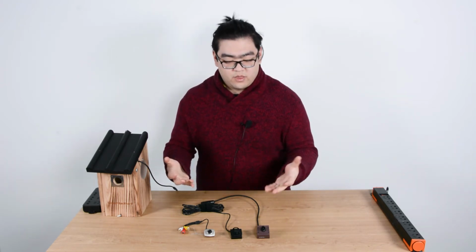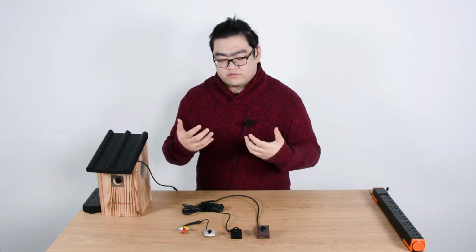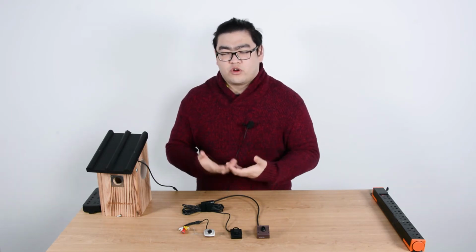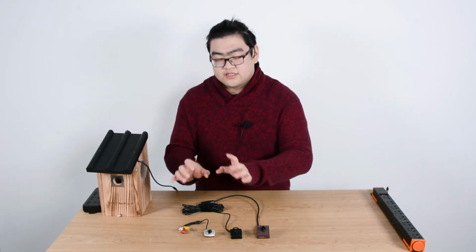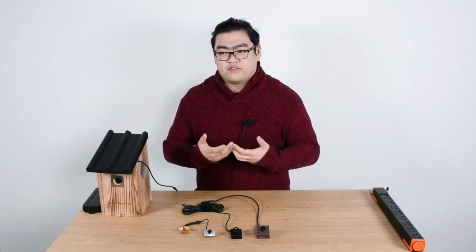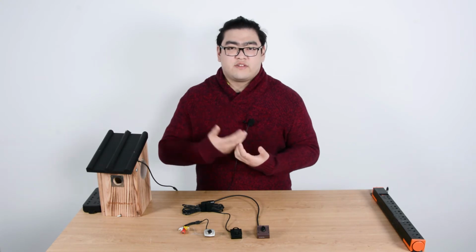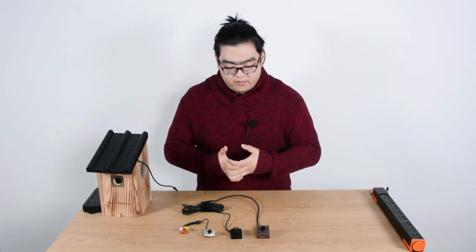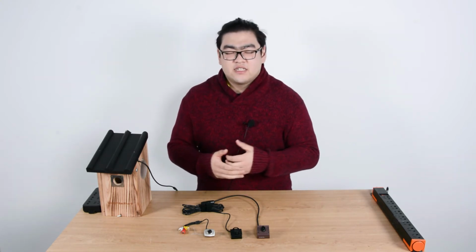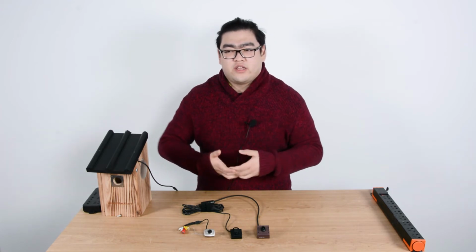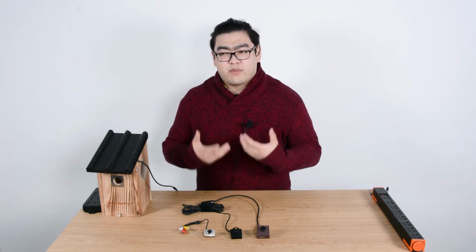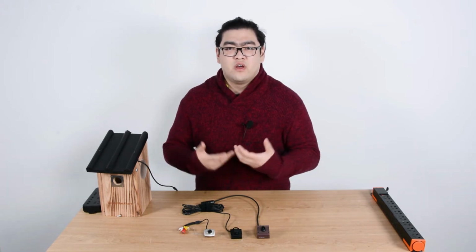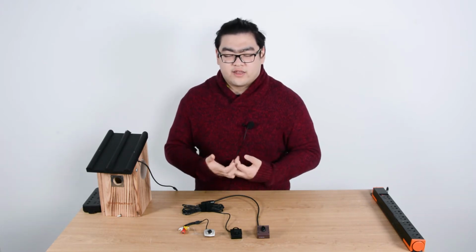CCD could not reach higher resolutions like CMOS lenses, because CMOS lenses had upgraded to 480, even 720 resolution. But for CCD lenses, once they reach 720, the camera overheats really easily, so they kind of gave up on that path, because the higher they go, the more quickly the camera heats up.